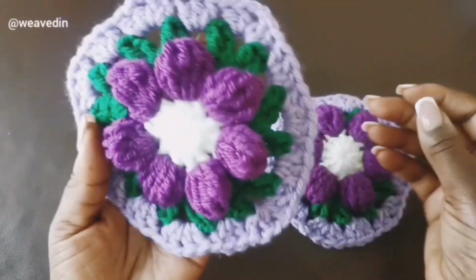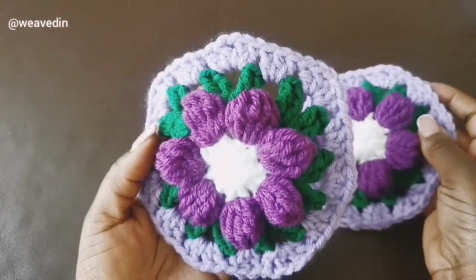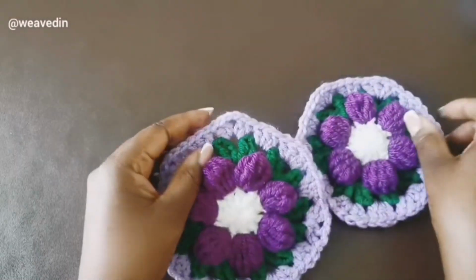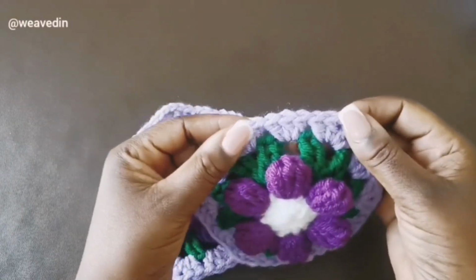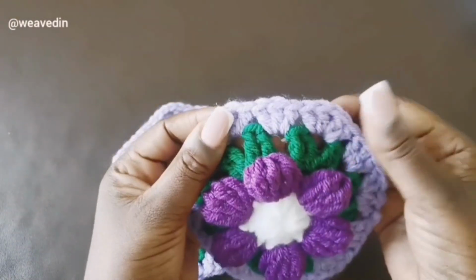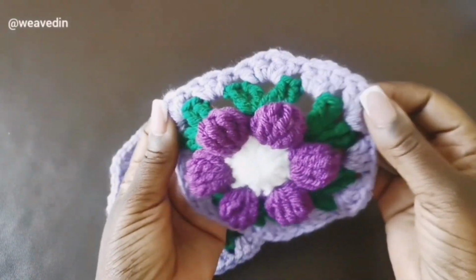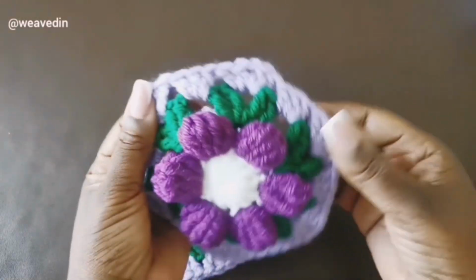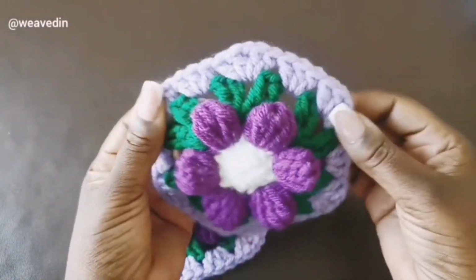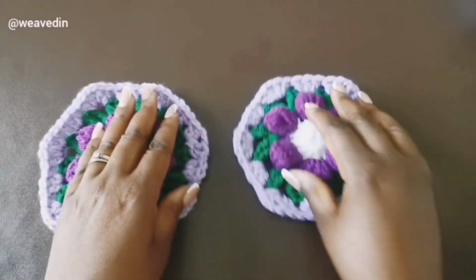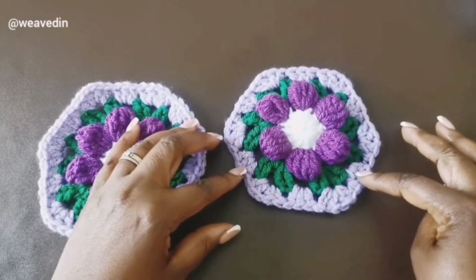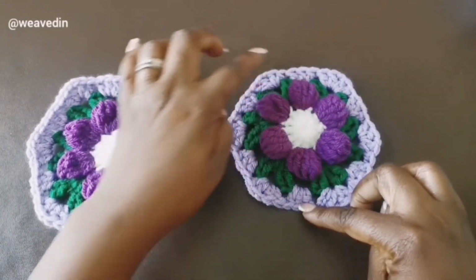them properly, you might end up with more petals, and that will mean more sides, because these motifs have got 6 sides. I don't know if you can see the sides. So this is one side, and this is the second one, third, fourth, fifth, and sixth. Yeah, so it's got 6 sides. 1, 2, 3, 4, 5, 6.